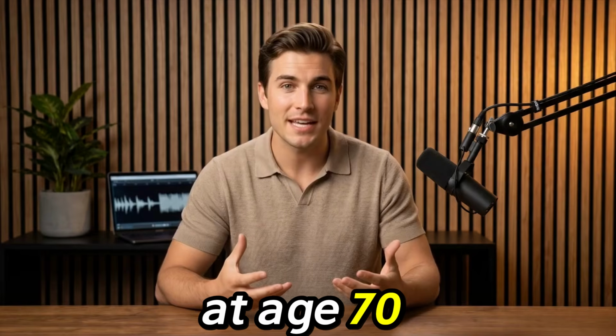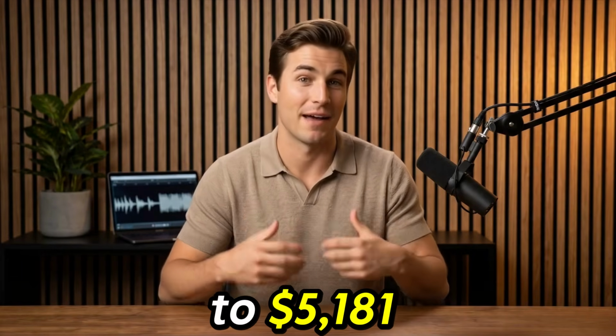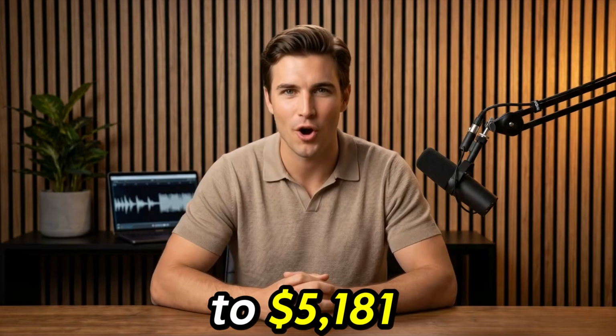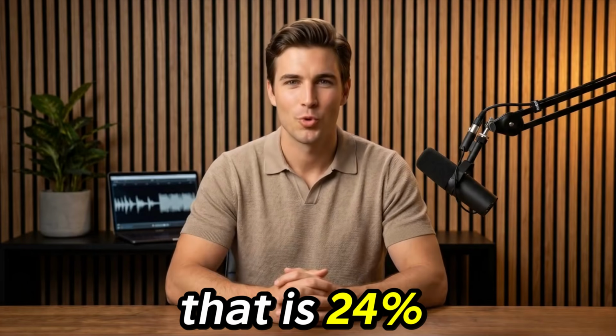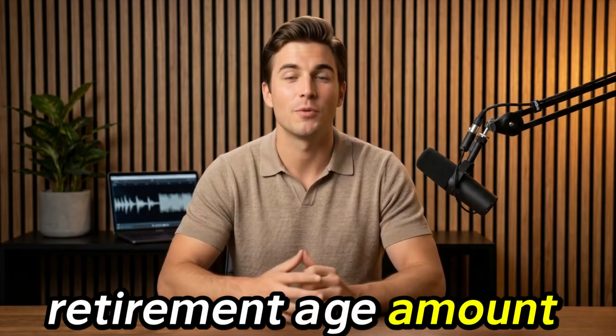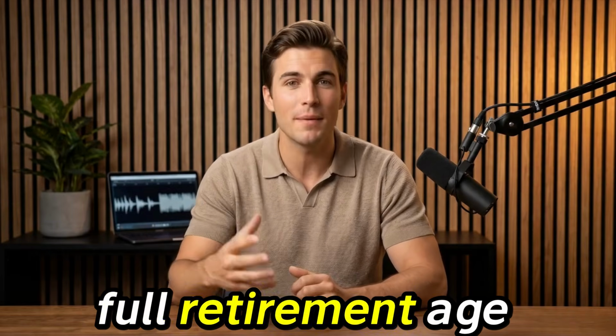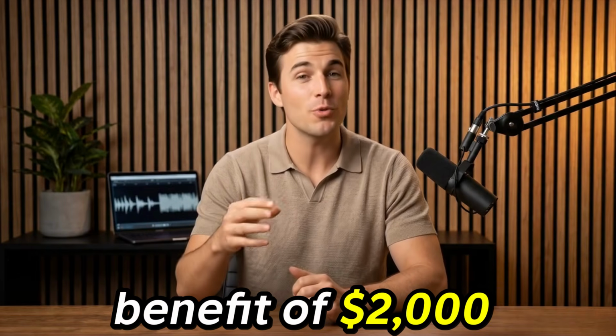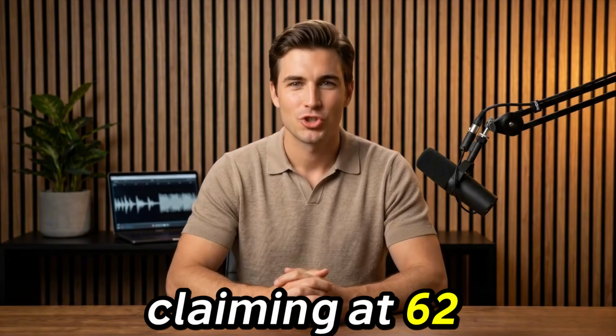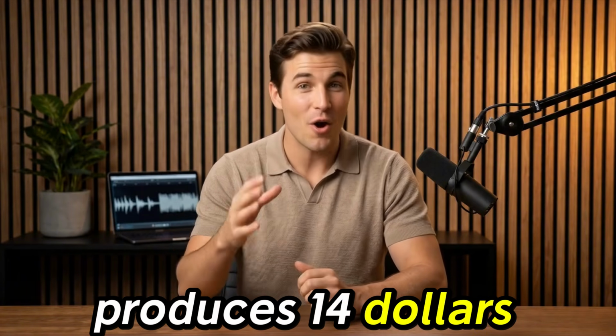At age 70, the maximum rises to $5,181. That is 24% above the full retirement age amount, also permanent. On a more typical full retirement age benefit of $2,000 per month, claiming at 62 produces $1,400.